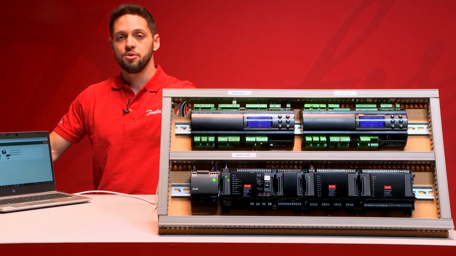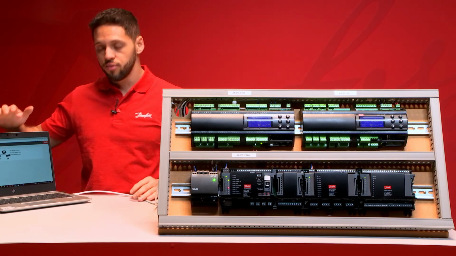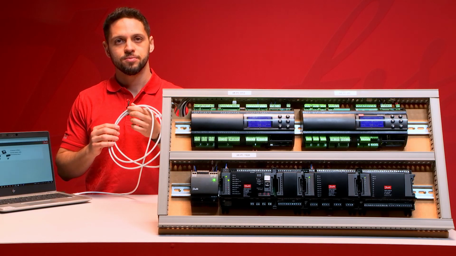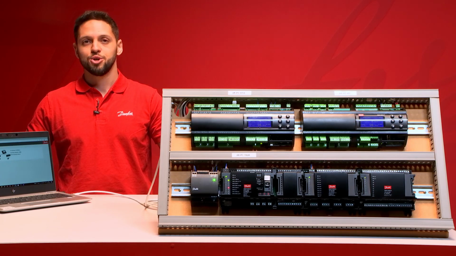And that's how you configure the web server of your AKPC 651A with your computer just by using your Ethernet cable. That's it. Well, that's all I would like to show you.